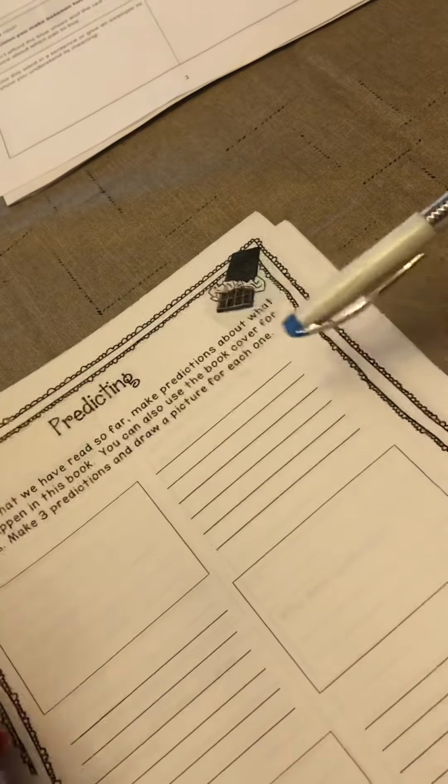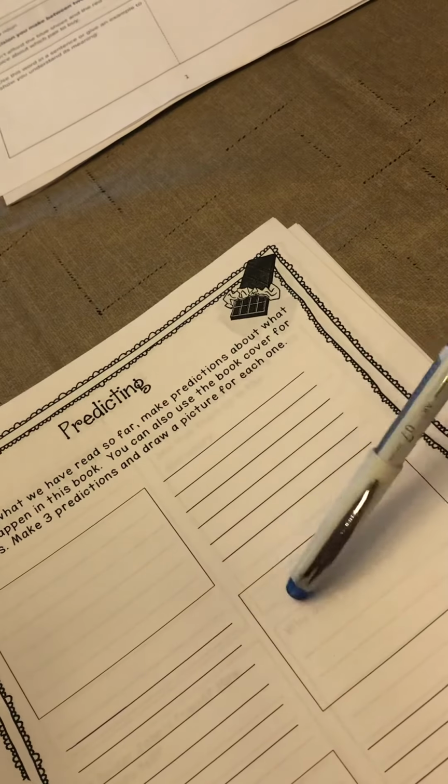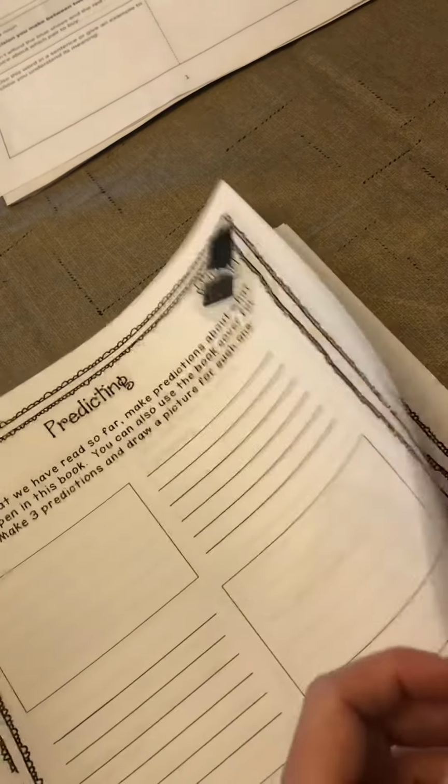Okay, so just write a sentence about what you think might happen, draw a picture of that one, and make 2 more predictions, same thing.